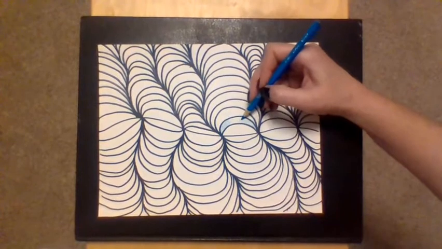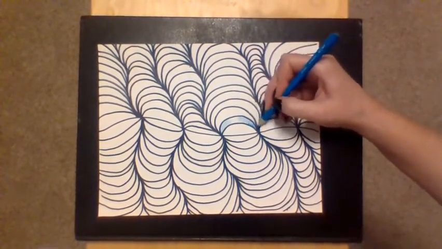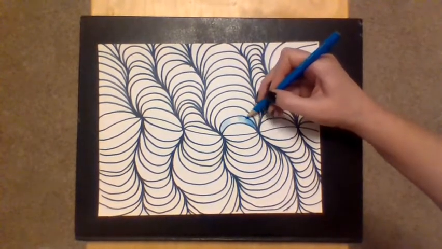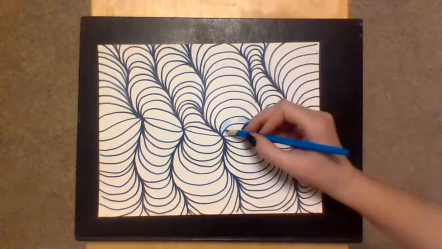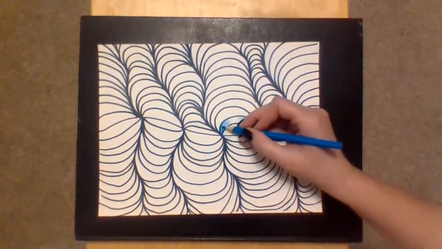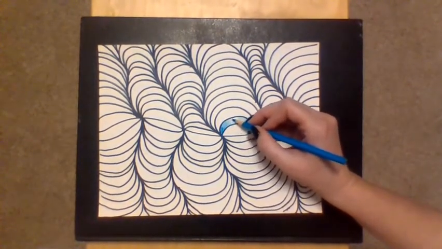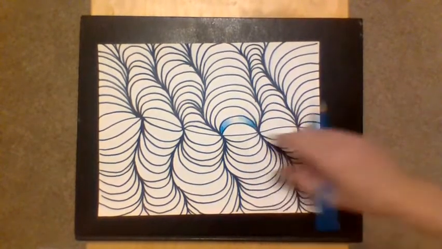So it's going to stay white in the center. And then towards the edge, I'm going to start to make it darker so you start to see the value for each of the spaces that I'm going to be filling. So darker towards the edge and then light to white in the center. So you have that highlight in the center.